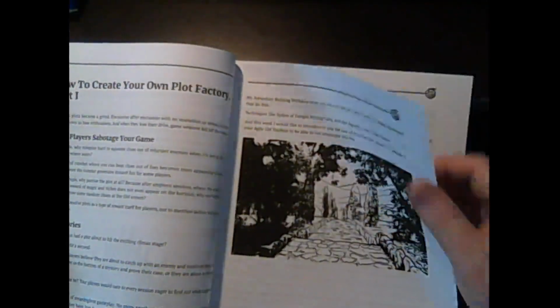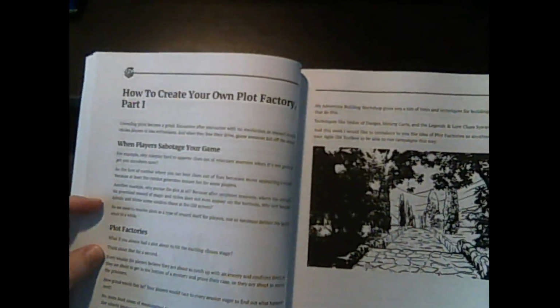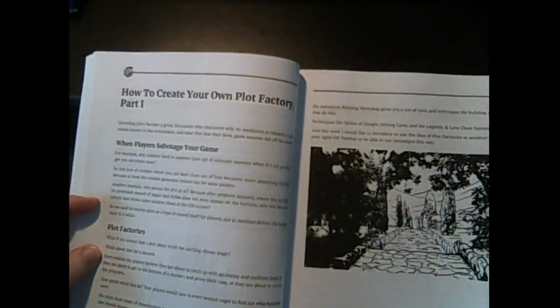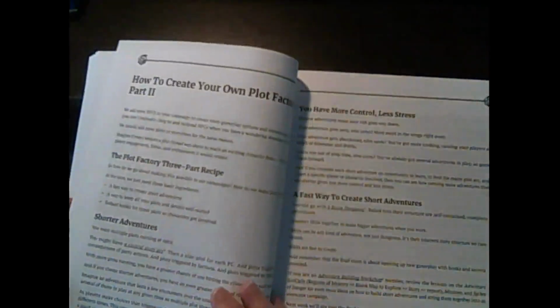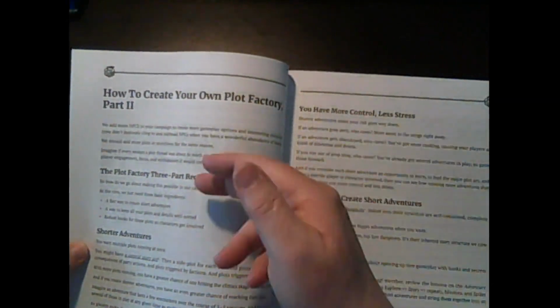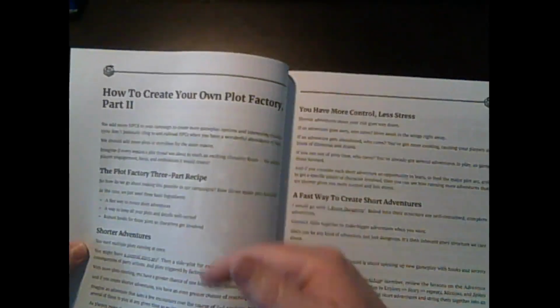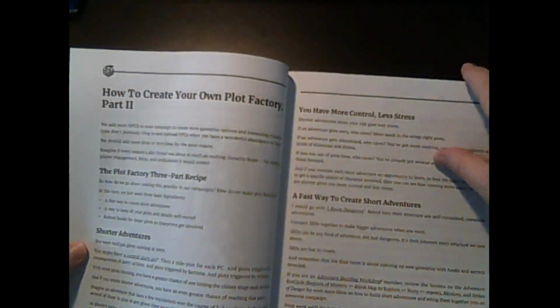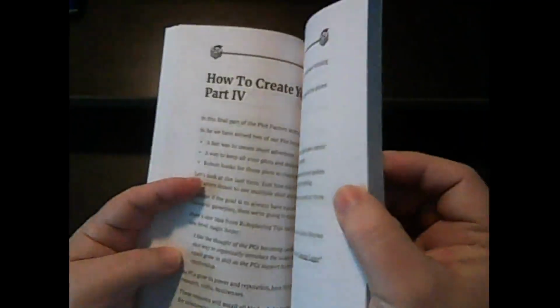How to create plot factories. This is an element that Johnn has been promoting for a while now, this idea of generating your stories using formulaic techniques, and the simple 3-part recipe to create story and plot in your 5-room dungeons. And again, tons of content here that's just super useful.